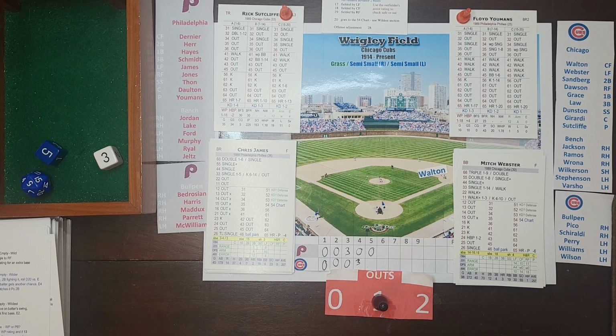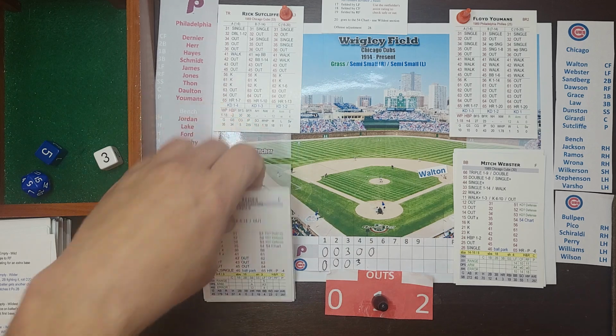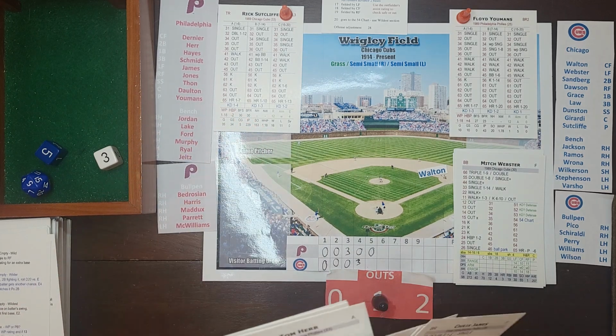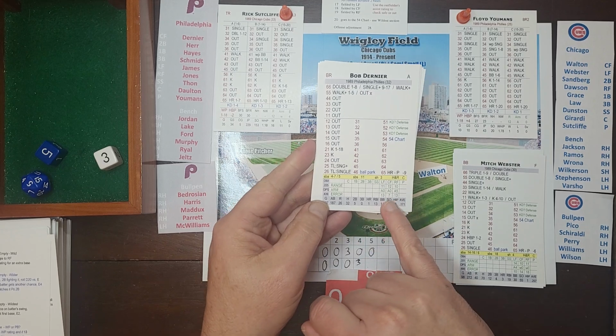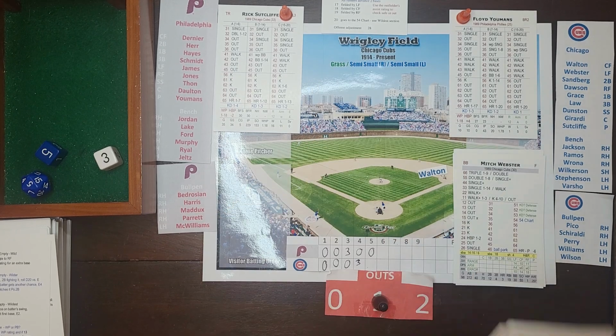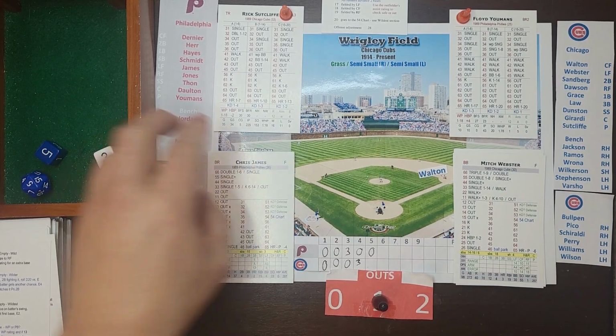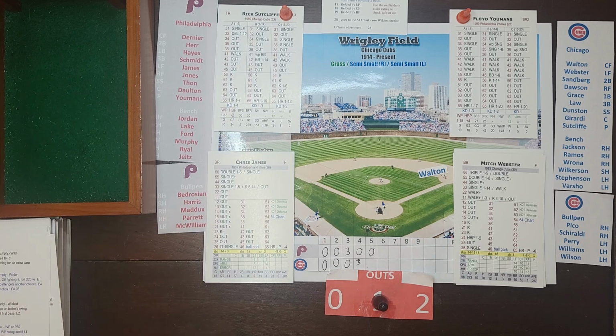Center fielder is Bob Dernier. Dernier's range in center field is a 12. So if this is a 1 to 12, he will make the catch. Higher than 12, it's a double, and the Cubs probably take the lead. It's a 7, so he makes the catch. Nice play there.